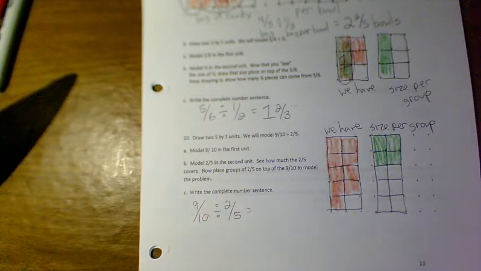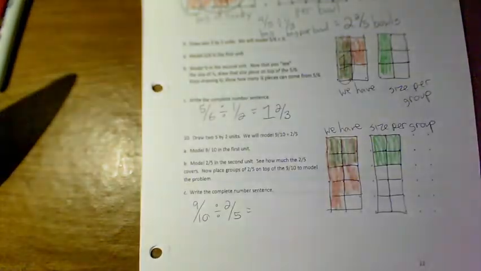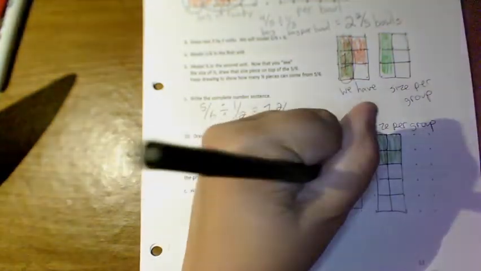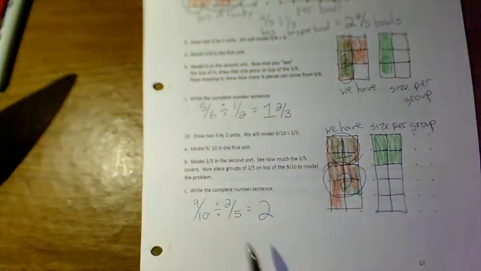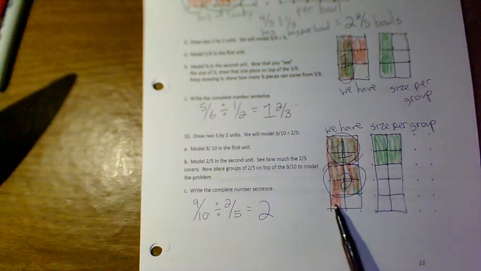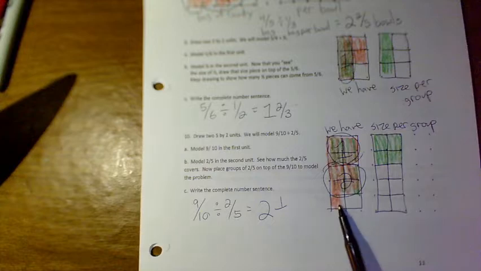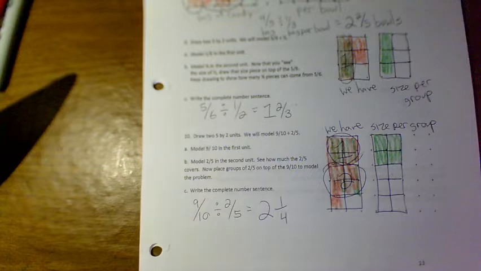So again, it wants us to color on top. So these 4 would be group number 1. 4 more would be group number 2. So we would have 2 full groups. And then we still have how much of another group? We have 1 piece, and it takes how many of those pieces to make another full group? 4. So not 1/10, but this would be 1/4 of another group. So 2 1/4.